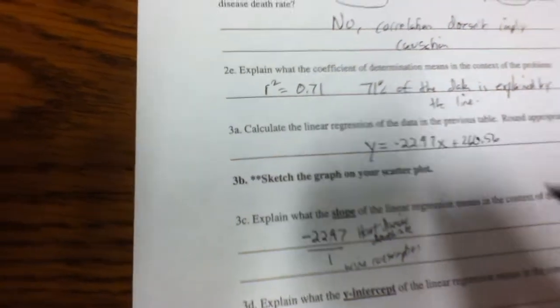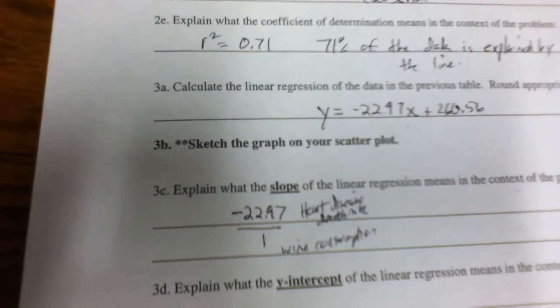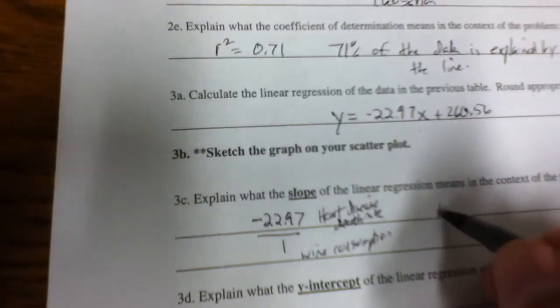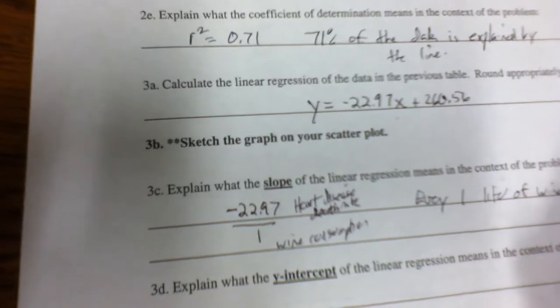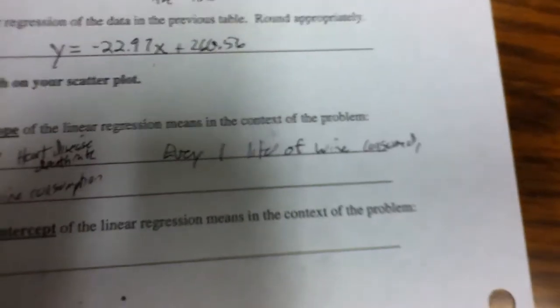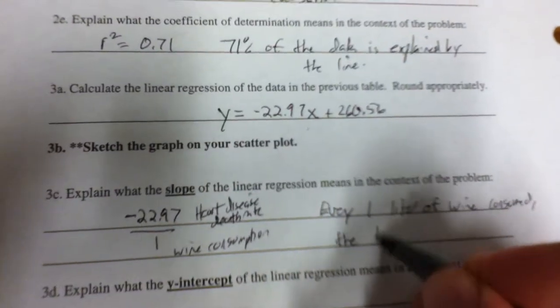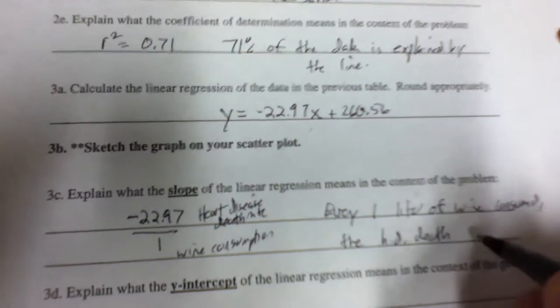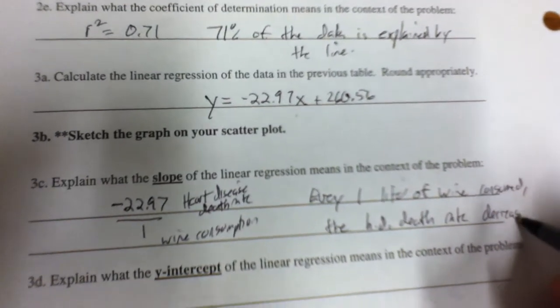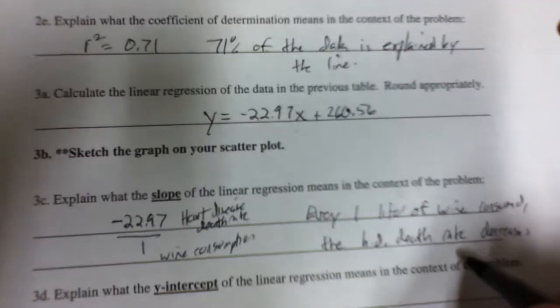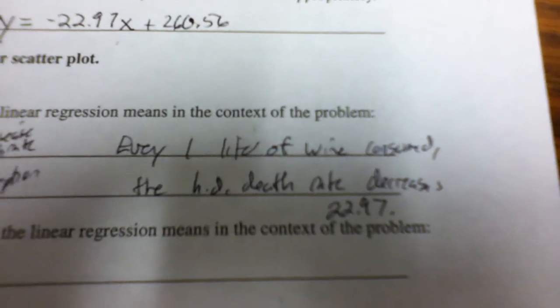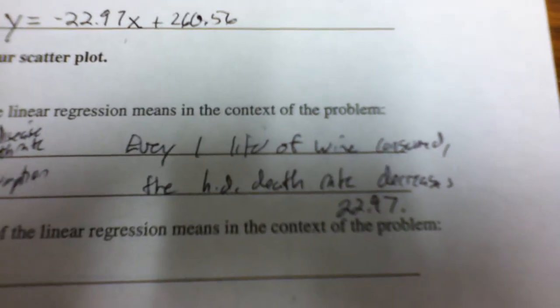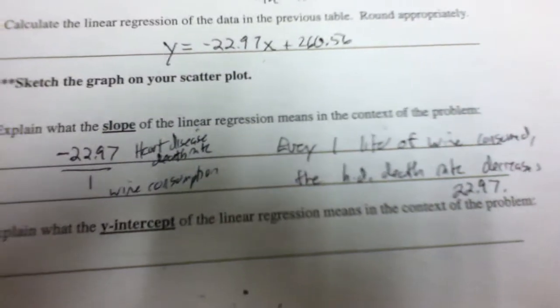It's always output over input. So every 1 liter of wine consumed, the heart disease death rate decreases 22.97. That's the explanation of slope.